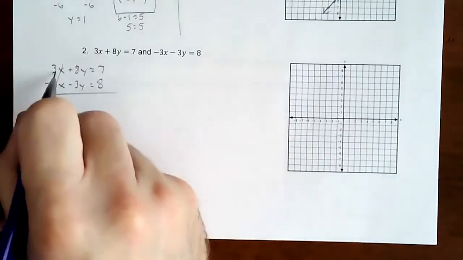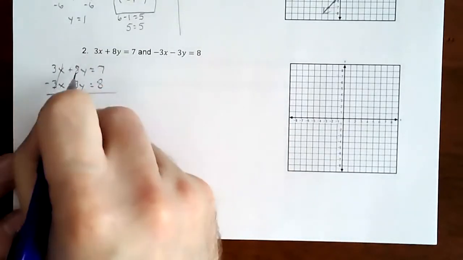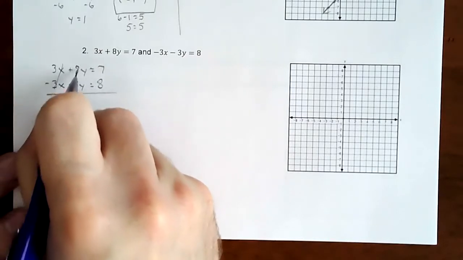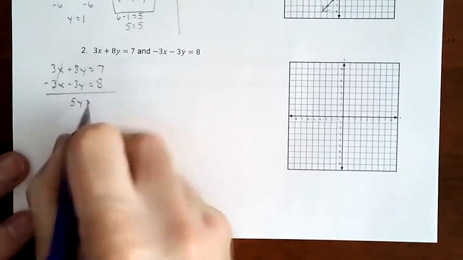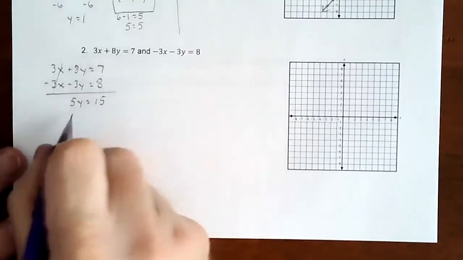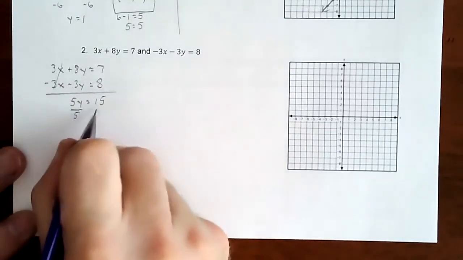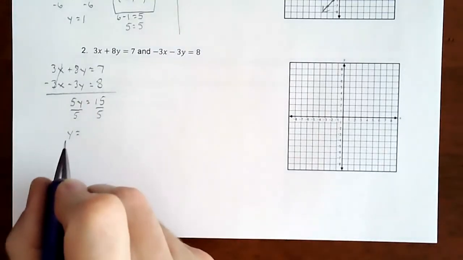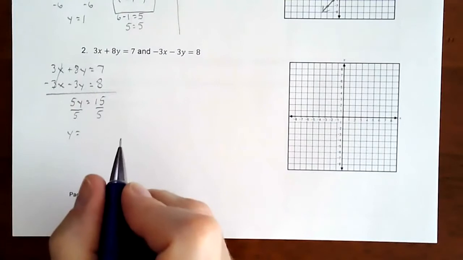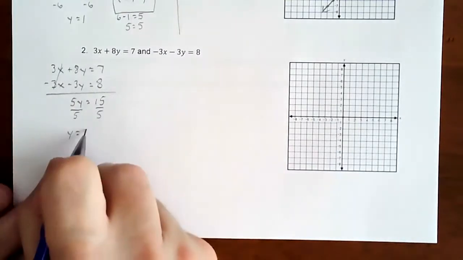So we will combine our x's, and the x's go away. We can put our y's together: 8y minus 3y is 5y. And then the 7 and the 8 make 15, which I can finish by dividing by 5. So our y value is going to equal 15 divided by 5, which is 3.